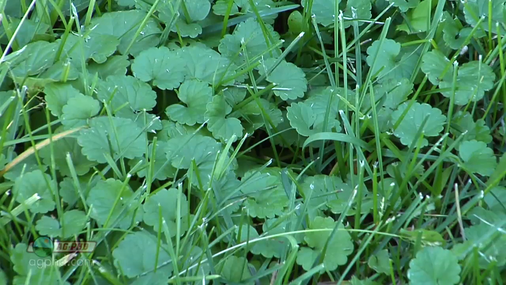Now, we typically don't see Creeping Charlie getting out into crop fields. We have to keep it away. That's where we're kind of on the edge of a field here. If you see it on the edge of the field, wipe it out there. You can use 2,4-D in a lot of different products. Then it won't get out in your field.